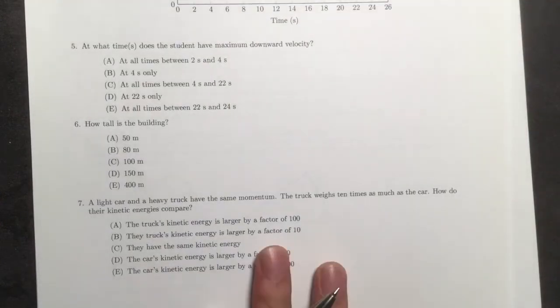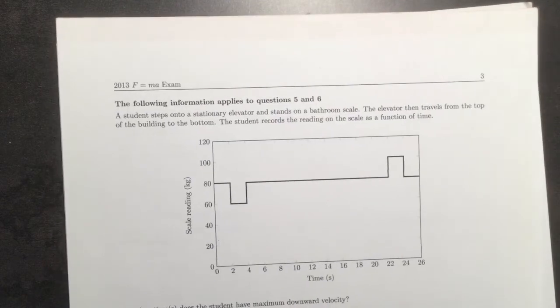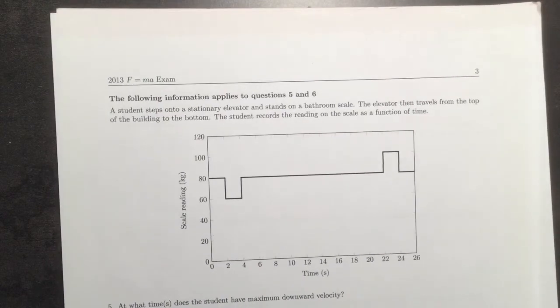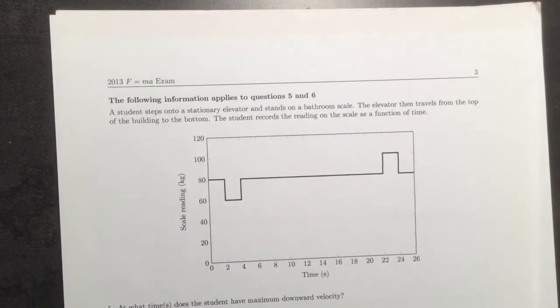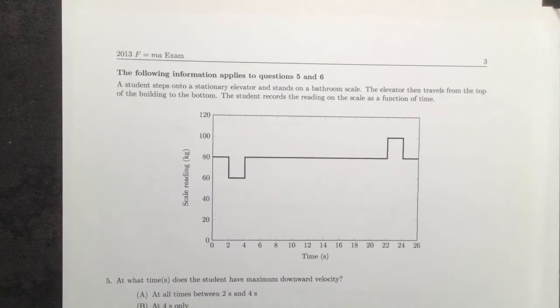Okay, now let's look at the fifth one. The fifth question and sixth question are giving the same information. A student steps onto a stationary elevator and stands on a bathroom scale. The elevator then travels from the top of the building to the bottom. The student records the reading on the scale as a function of time.